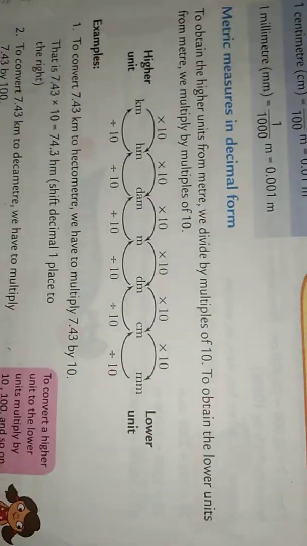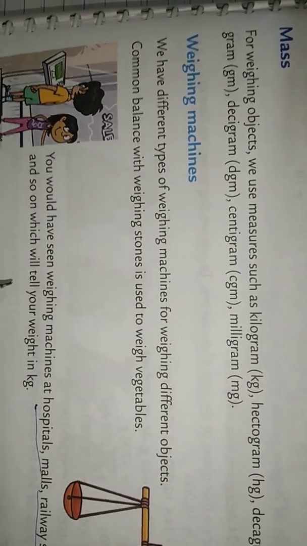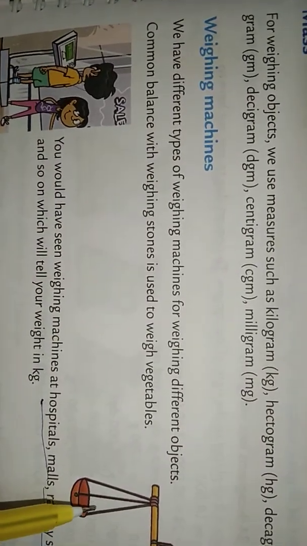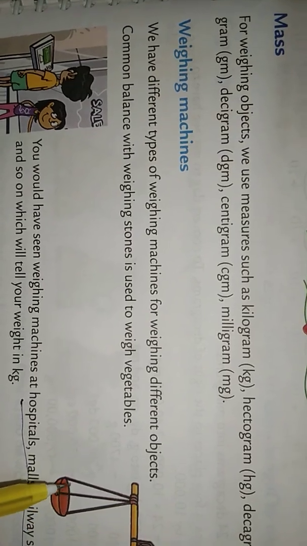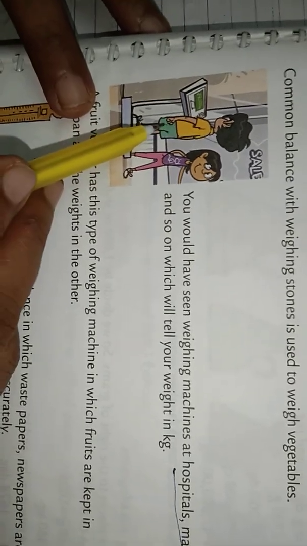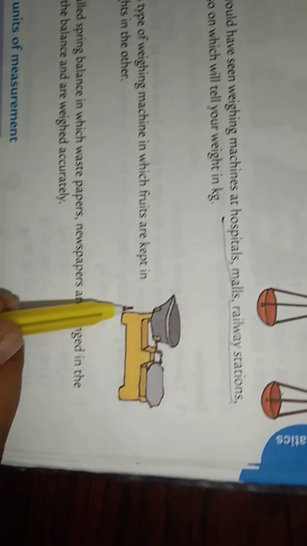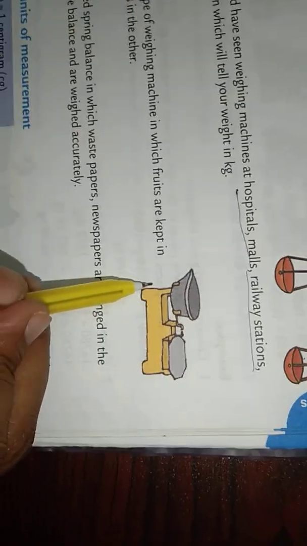Next we are going to discuss mass. Okay, what is mass? Mass means we are weighing the object. So many different types of weighing machines you have seen. When we go to buy some vegetables or to a grocery shop, you can see this type of weighing machine. And when we go to a railway station or a hospital, you can find this type of weighing machine to weigh your weight. And in some shops, like fruit stalls, we are using this type of weighing machine.